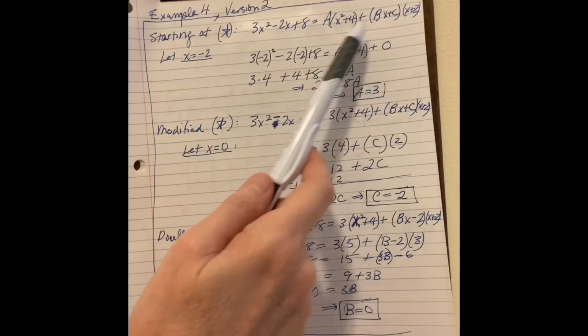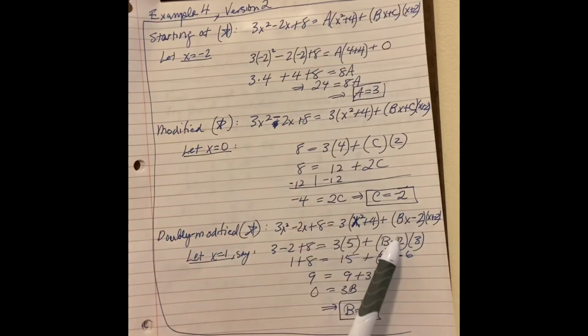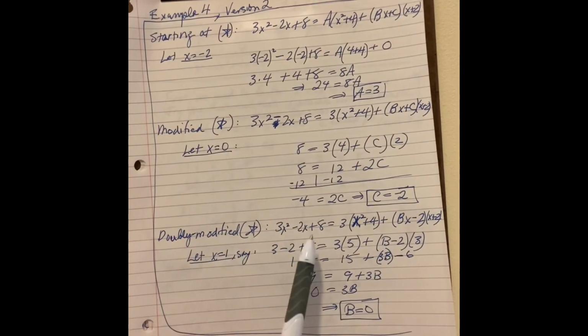Go back into the star equation and replace that a and that c with those values. And now you're looking at it going, what's going to make my life easy? What value should I substitute in now? Well, if you've already done 0, the next one, usually everybody's favorite, is 1.